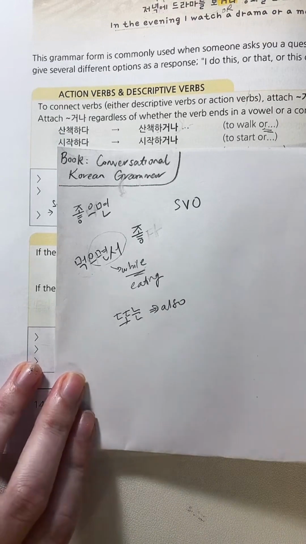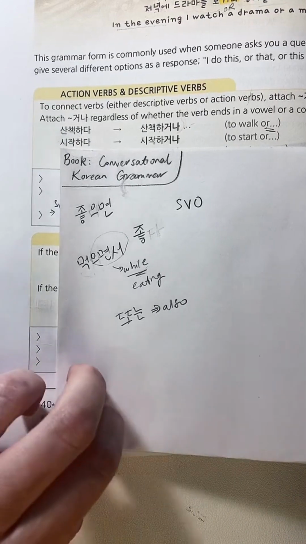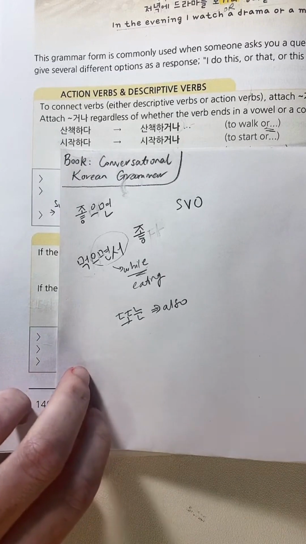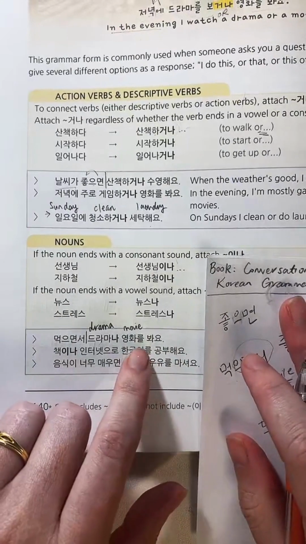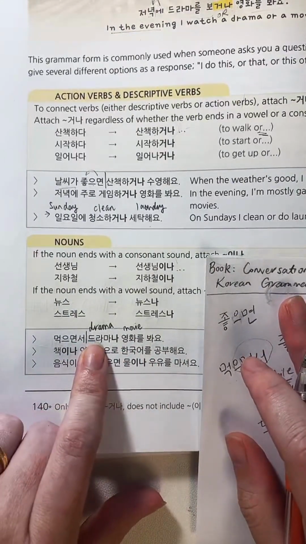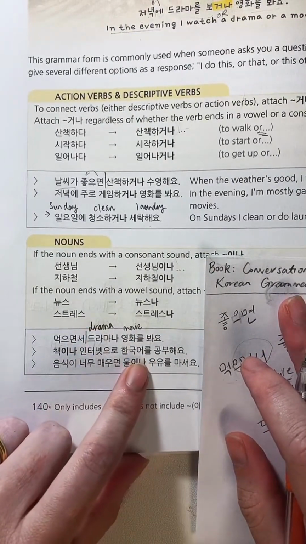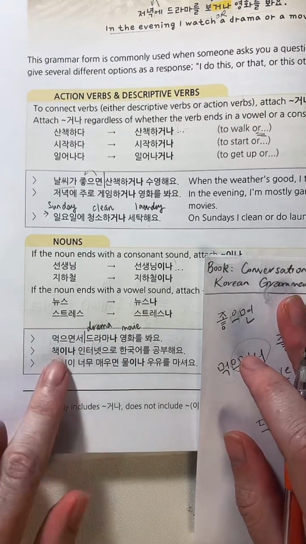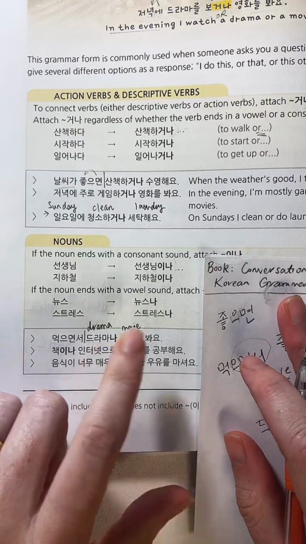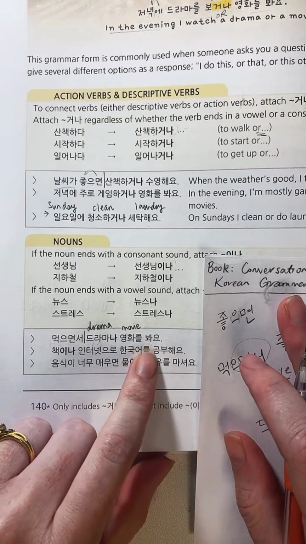It's a slight difference when you're using or. Generally you're doing one or the other. You're not generally doing both. So like in the evening, you usually watch a movie or you watch a drama. You don't necessarily watch both. While I'm eating, I do this or I do that. But not really both.